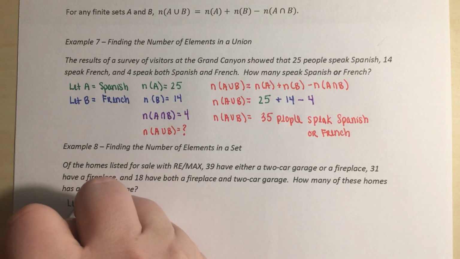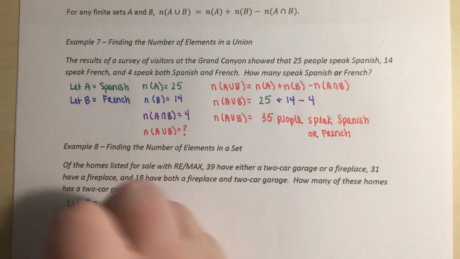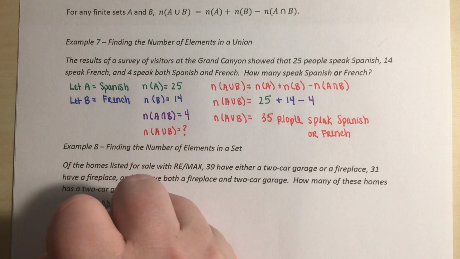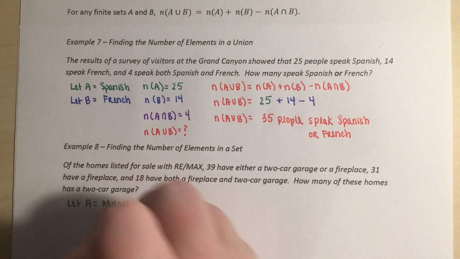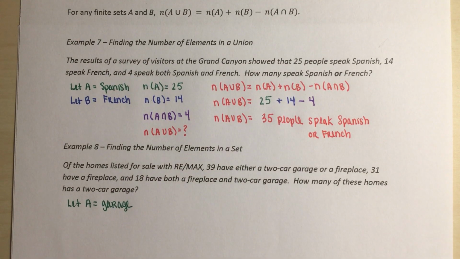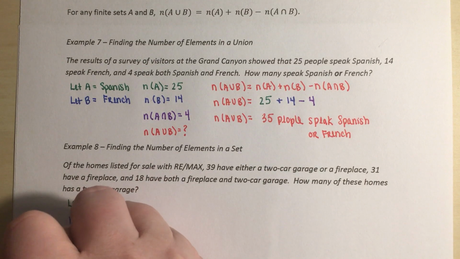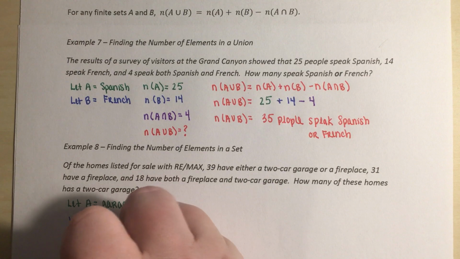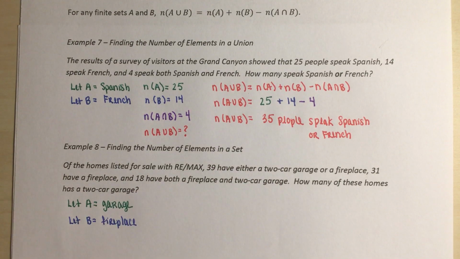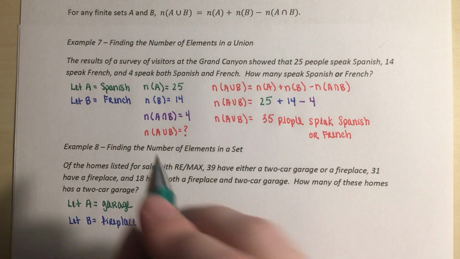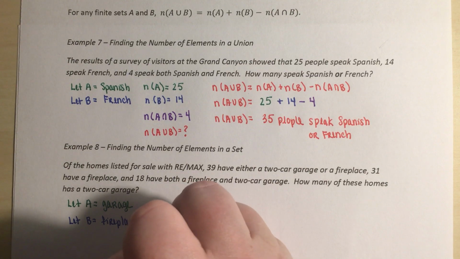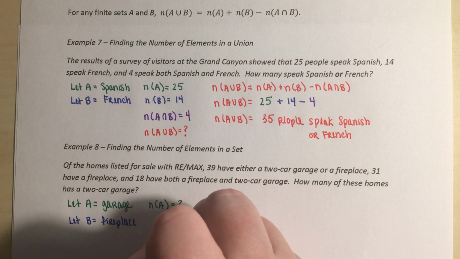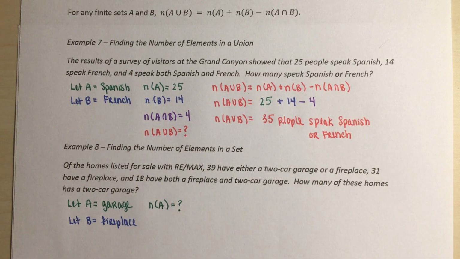It doesn't really matter which you pick for which, as long as we stay consistent. So we're going to let A be the number of homes that have a 2-car garage, and we'll let B be the number of homes that have a fireplace. Those are the two different things we are talking about in this problem. Our cardinality of A, the number of homes that have a 2-car garage, is what we're looking for. That's our missing variable.